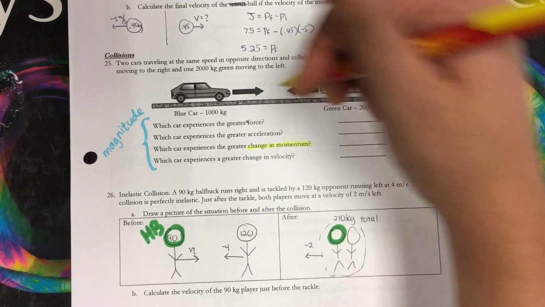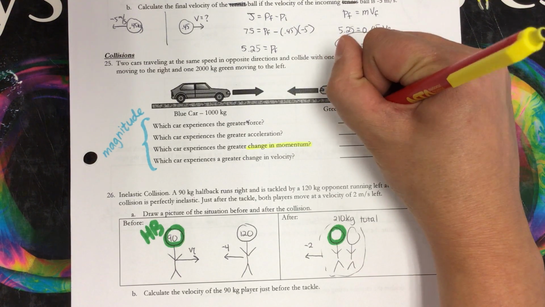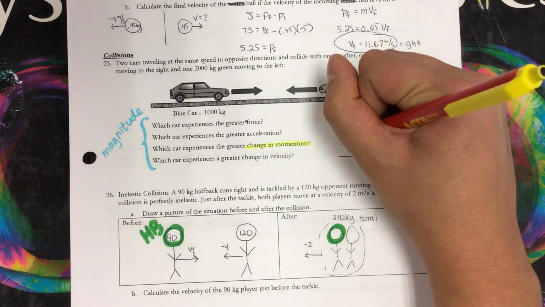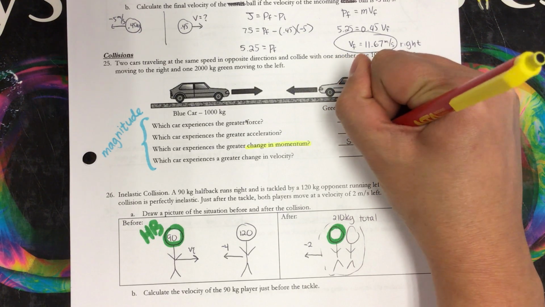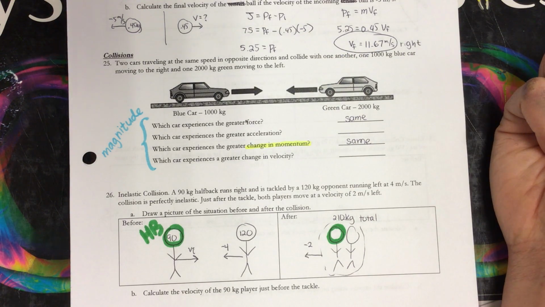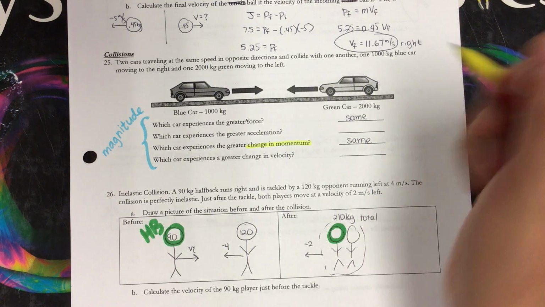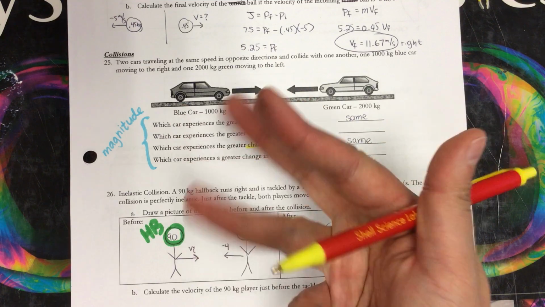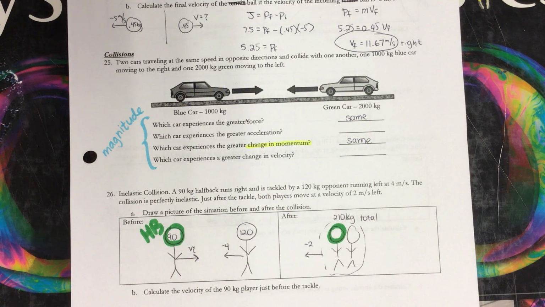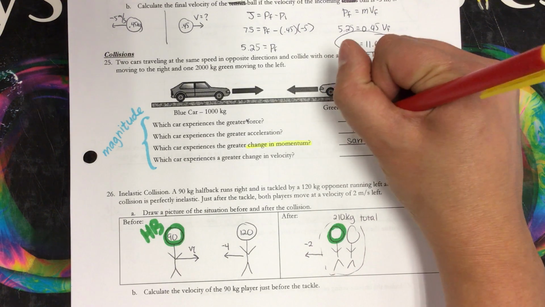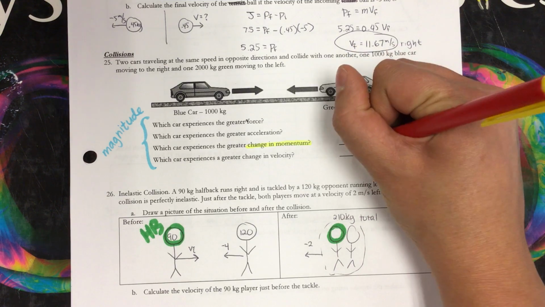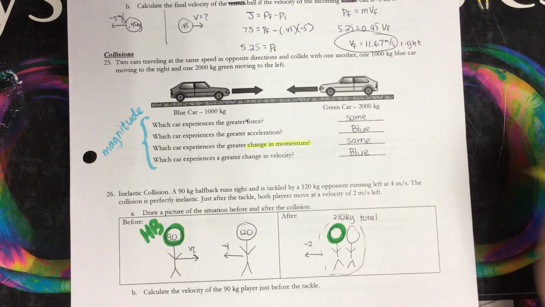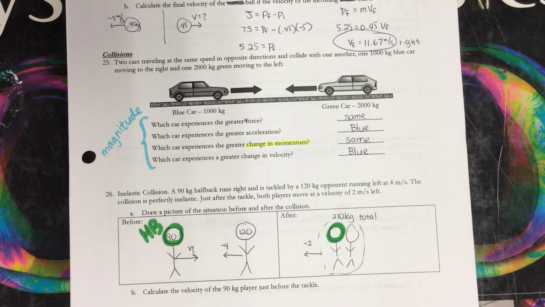That means that both cars experience the same force by Newton's third law, the same impulse, the same change in momentum, and the same time. During a collision, force, impulse, change in momentum, and time are always the same. That's any collision. But whichever one has the lighter mass has the greater acceleration, and whichever one has the lighter mass has the greater change in velocity. Ta-da!